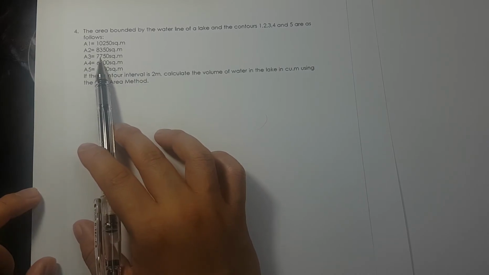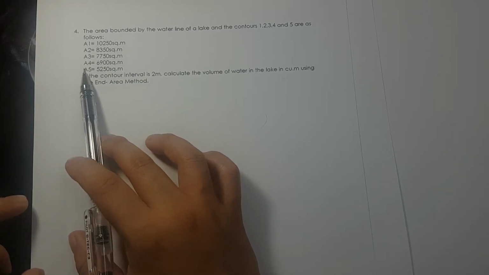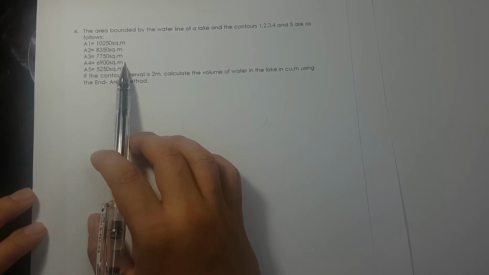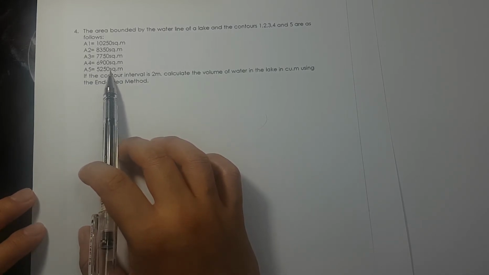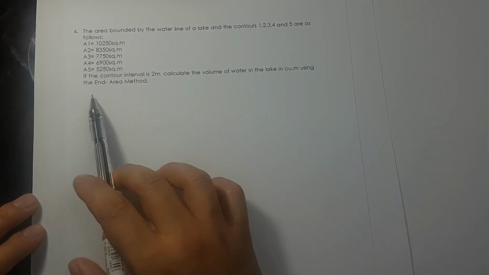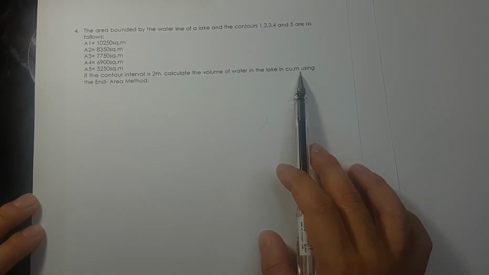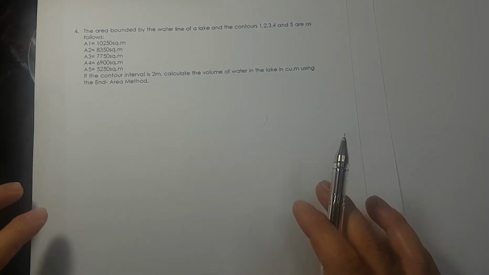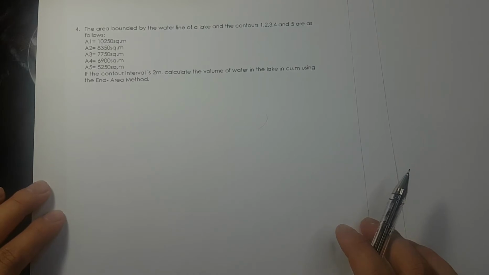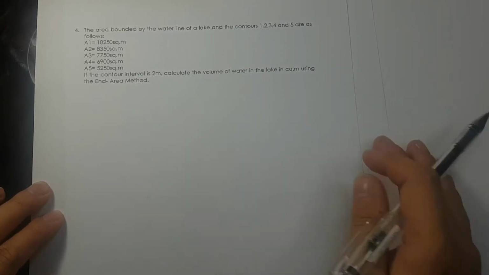Area 3 is 7,750 square meters. Area 4 is 6,100 square meters. And Area 5 is 5,200 square meters. Now, if the contour interval is 2 meters, calculate the volume of water in the lake in cubic meters using the end area method. Okay, so let's try to draw a contour.